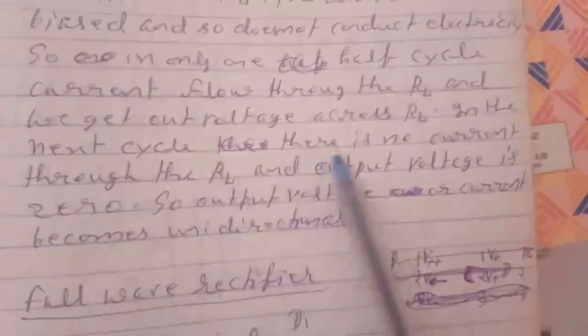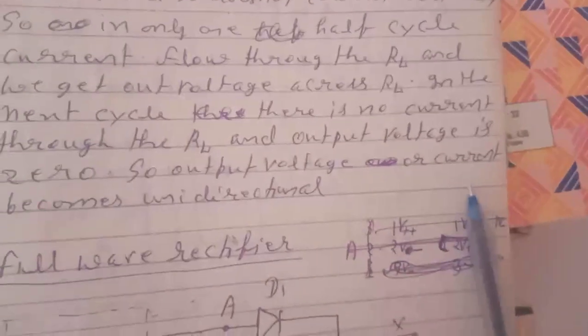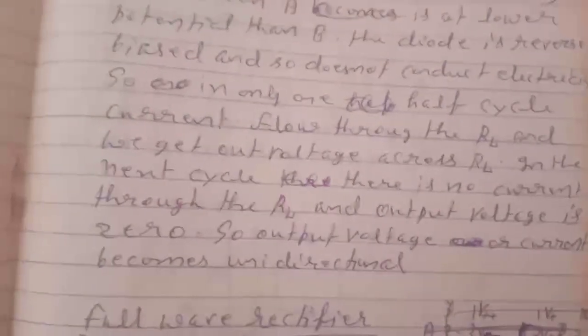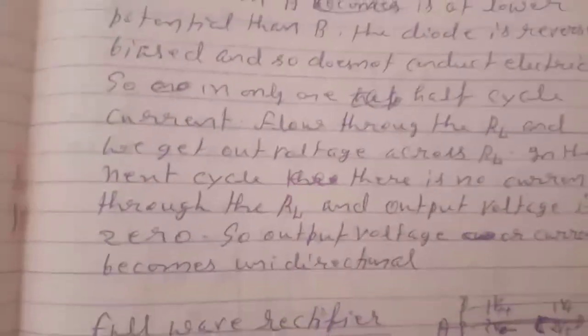In the next half cycle, there is no current through RL and the output voltage is 0. So output voltage or current becomes unidirectional. So this was the concept of the half wave rectifier.